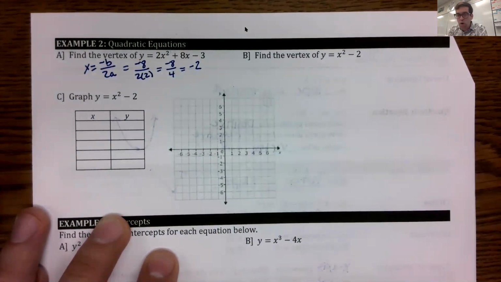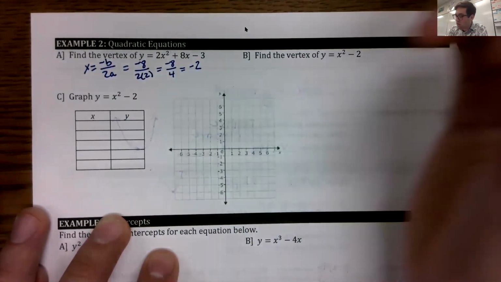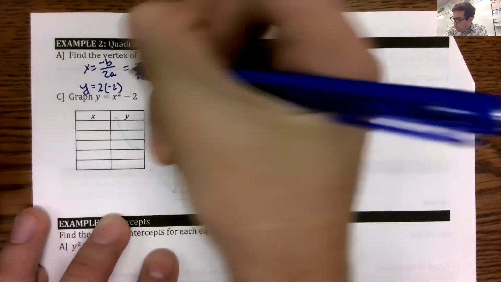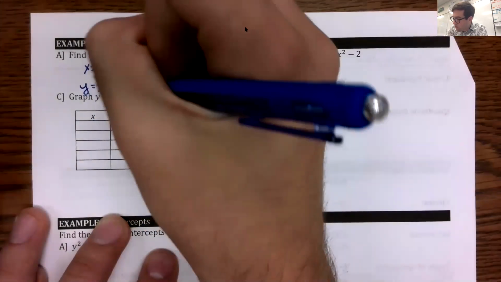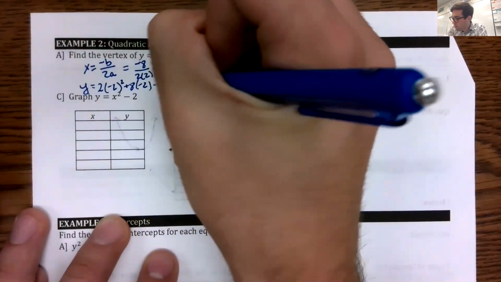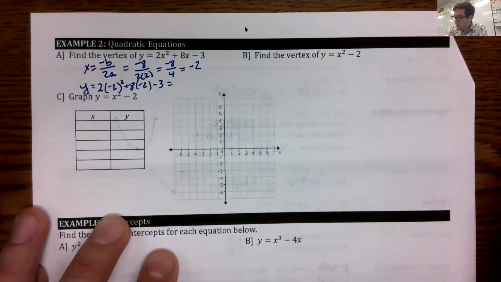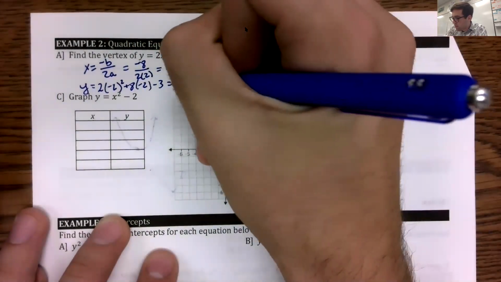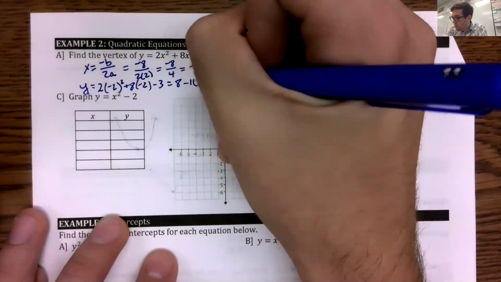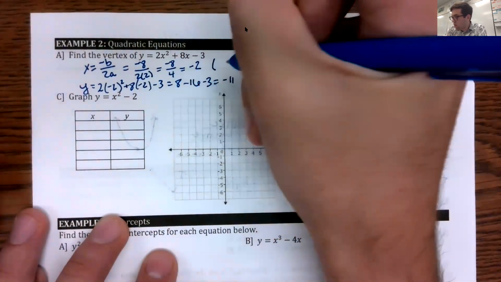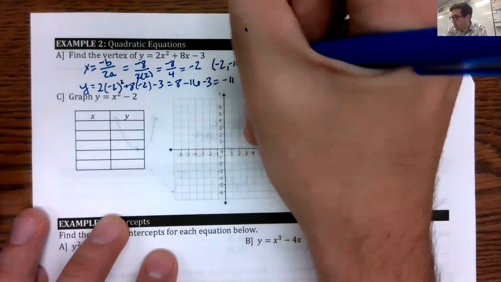And then to find the y value of the vertex, all we do is plug negative 2 in for x and see what we get. So we're going to have 2 times negative 2 squared plus 8 times negative 2 minus 3. So negative 2 squared is 4 times 2 is 8. 8 times negative 2 is going to give us negative 16, and then minus 3. So we're going to get negative 11. And so our vertex is at negative 2 comma negative 11.